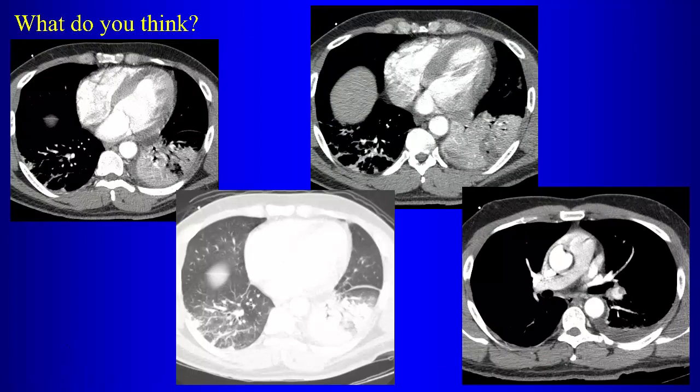What about this case? Any abnormality? Maybe a filling defect on the left. Okay, so we see a filling defect here on the left. So this patient has a filling defect caused by pulmonary embolism.